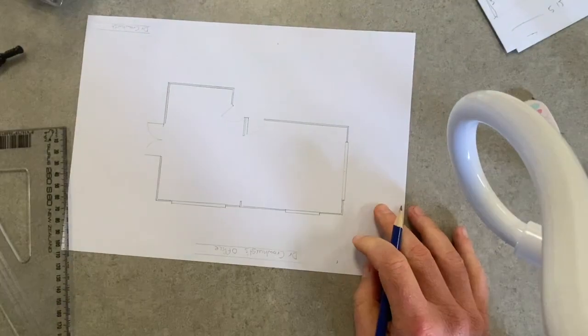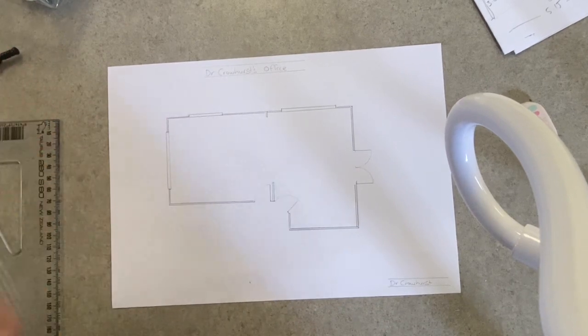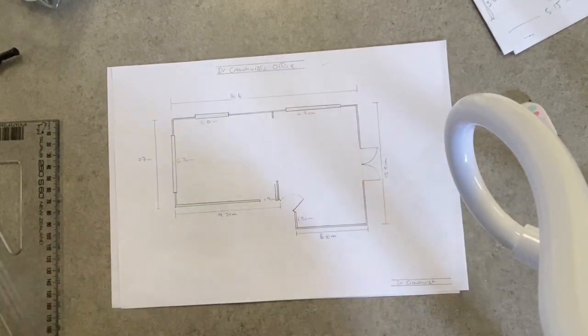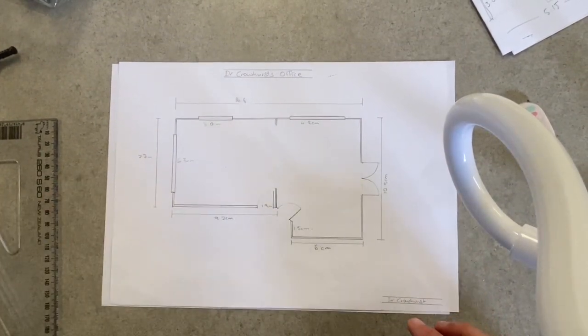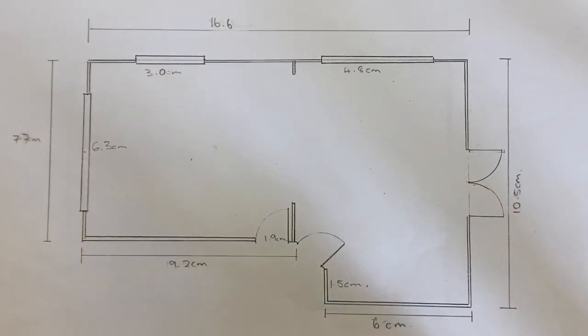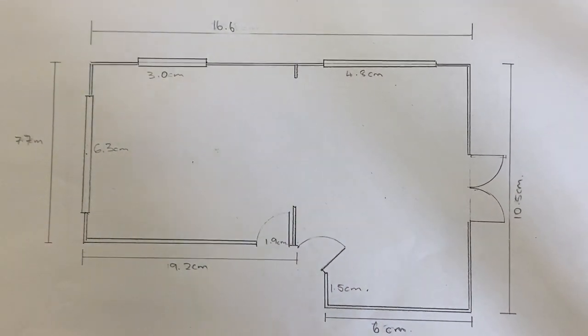We're a little over zoomed in, but yeah, that's it. That's the basics of the floor plan. Here are the measurements. I'll zoom in on those a little bit. Okay, and you can go about doing your very own one now, step by step.